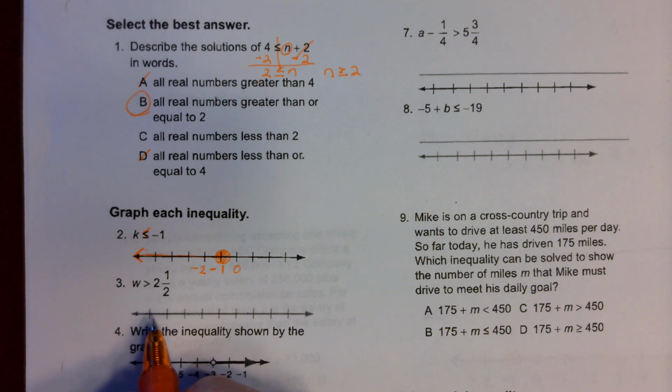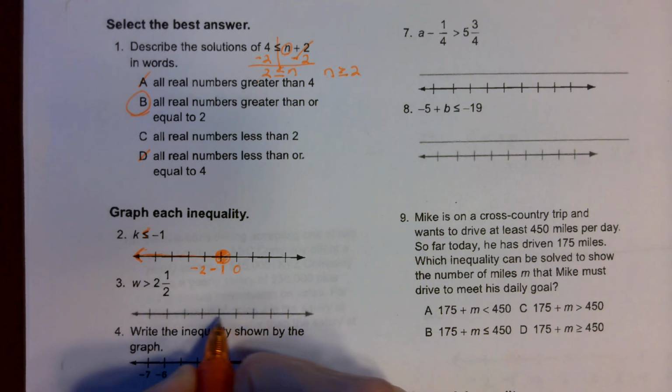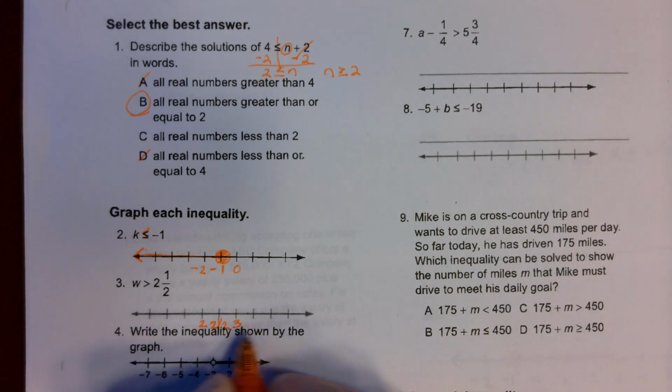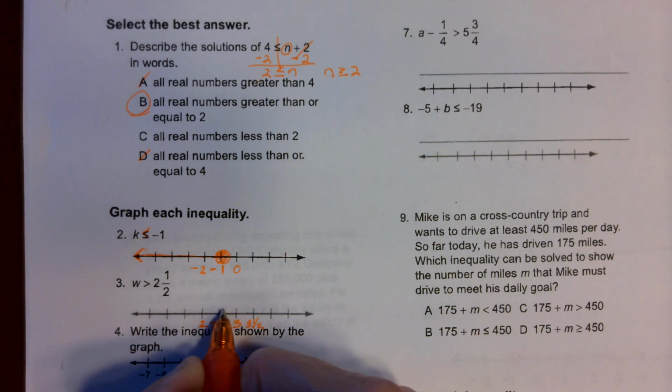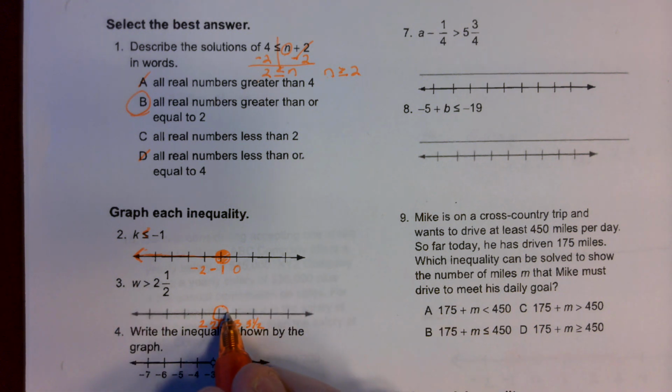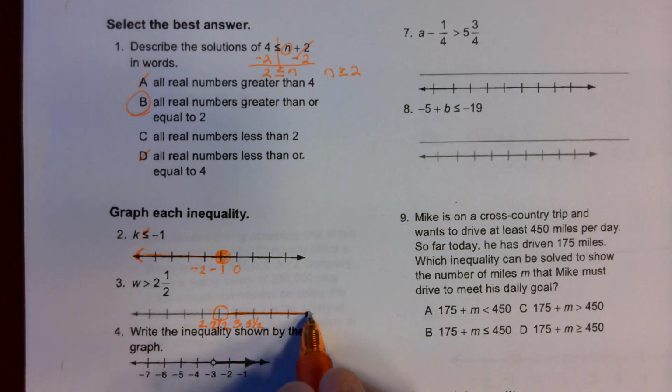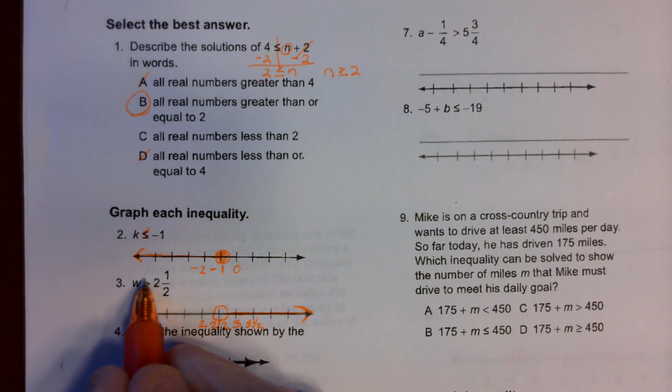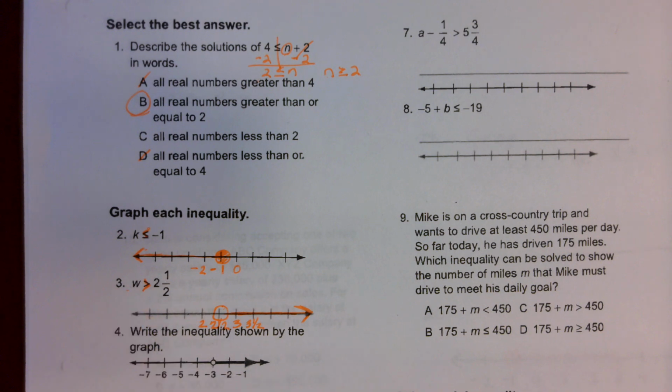w is greater than or equal to 2.5. So I'm going to put the 2 and the 3 and make this 2.5 and then 3.5. You could number it differently, but we're going to go greater than. I do not say equal there, so I'm not going to fill it in. And it's going to the right. It's greater than. So this arrow right here goes the same direction as that arrow, as long as the variable's on the left.